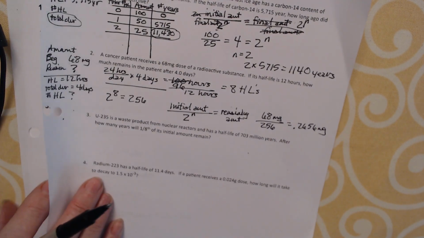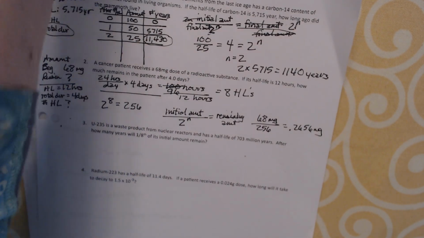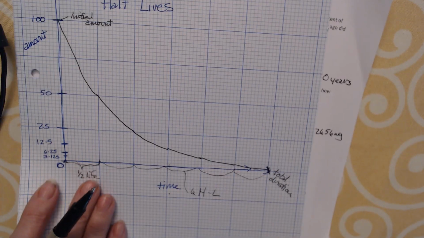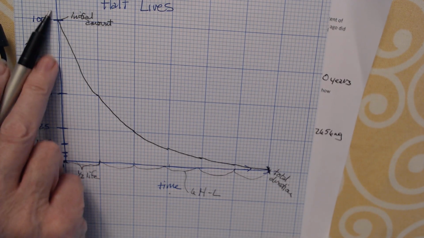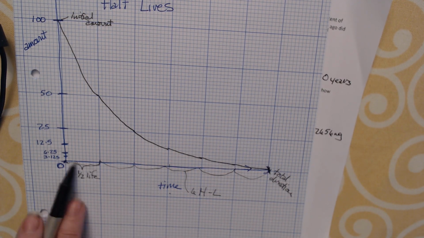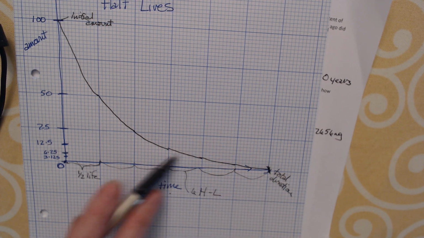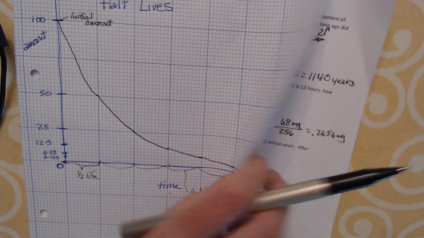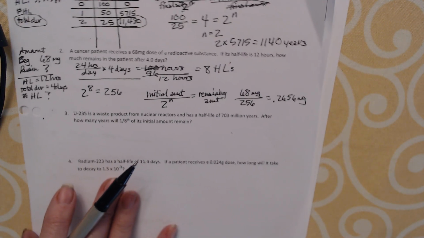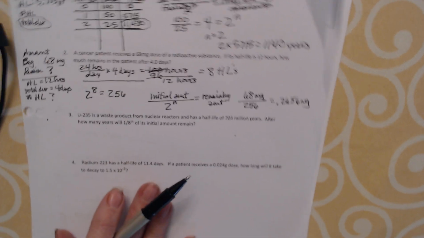Does that make sense? Well, if you remember our little sheet that we came up with, yeah, especially since we only did 6 half-lives here. So it makes sense that after 8 half-lives, we would really have an infinitesimal amount compared to what we started with. So that's good. Now, let's do another problem.